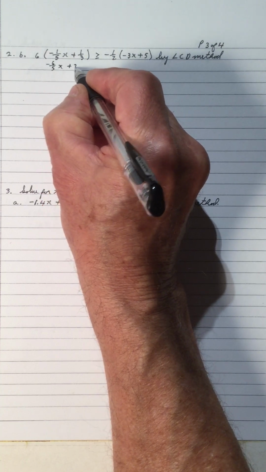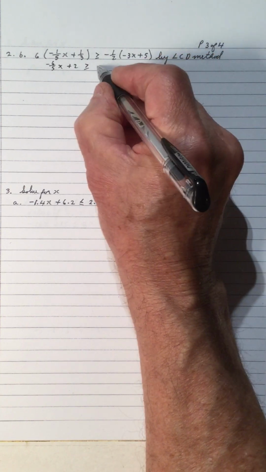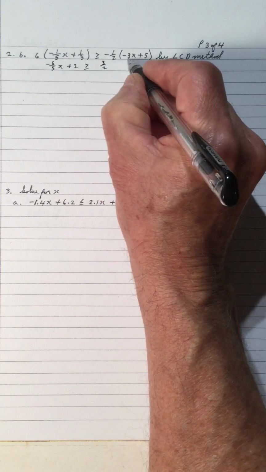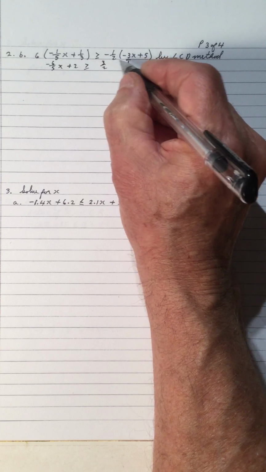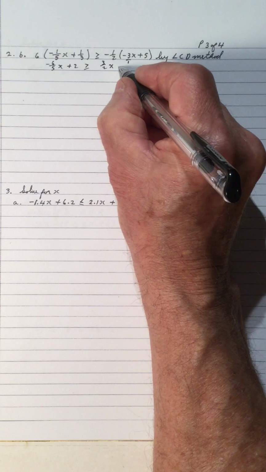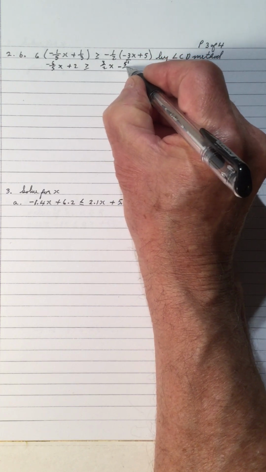So 6/3 is 2, greater than or equal to. A half times negative 3 is a positive 3/2. Remember, the 3 is understood to be 3/1. So 1 times 3, 2 times 1, x. And a negative times a positive is a negative. And a half times 5 is 5/2.